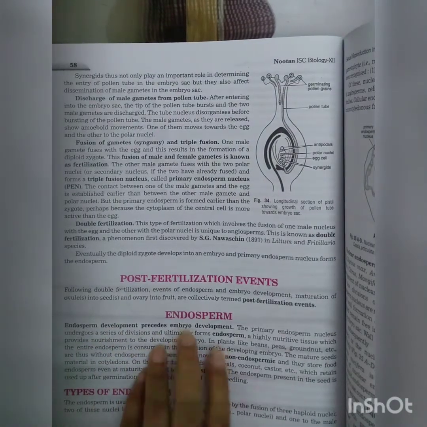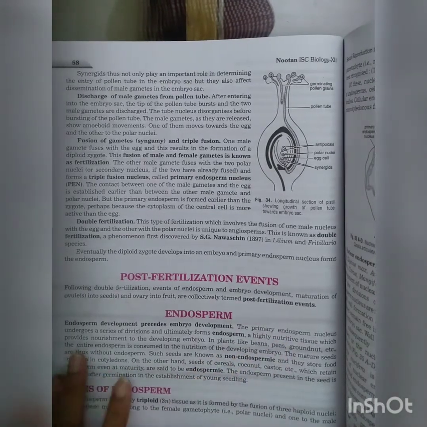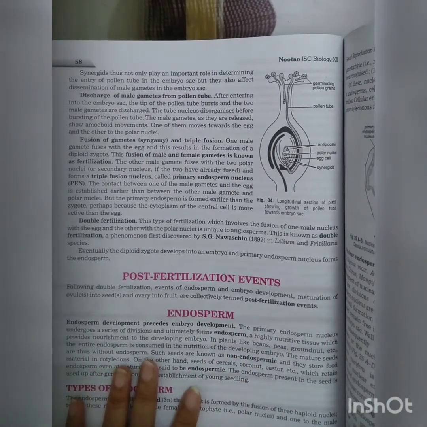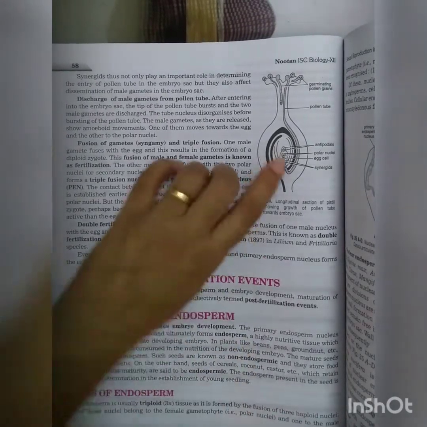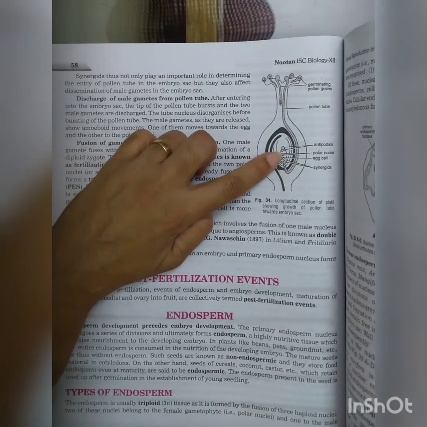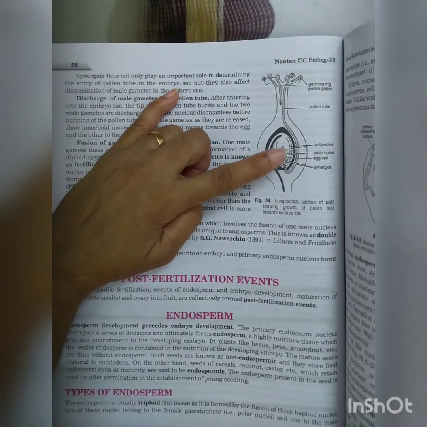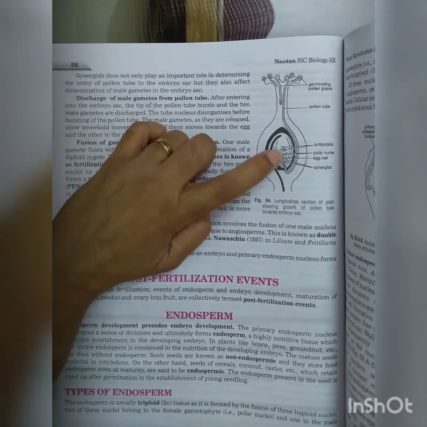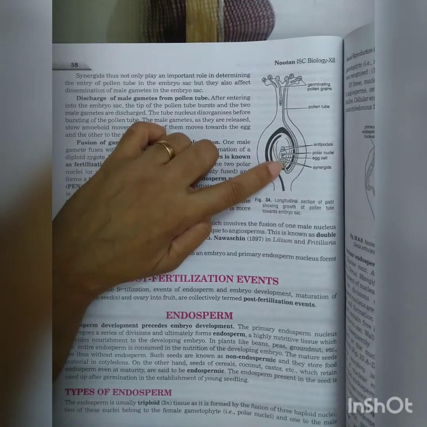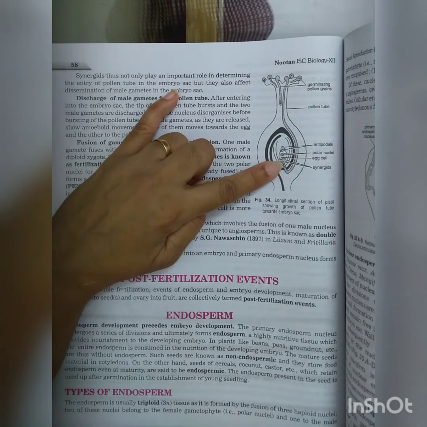Endosperm development precedes embryo development. The primary endosperm nucleus undergoes a series of divisions and forms the ultimate endosperm. This endosperm, which is formed at the center, is very highly nutritive in function and provides nourishment to the developing embryo. The center is called endosperm, and this egg area forms the zygote or the embryo.